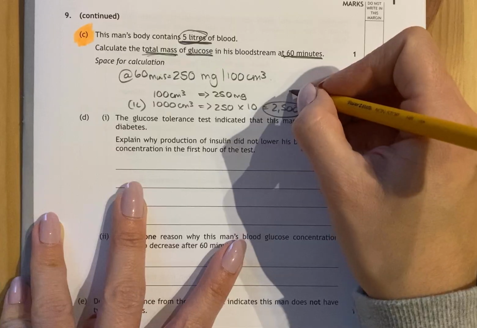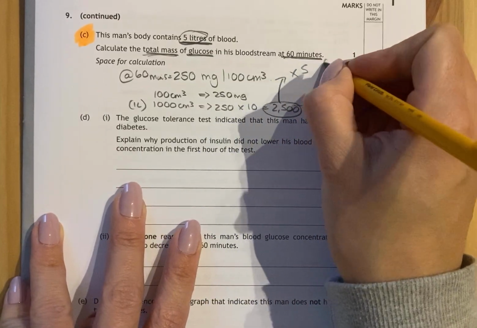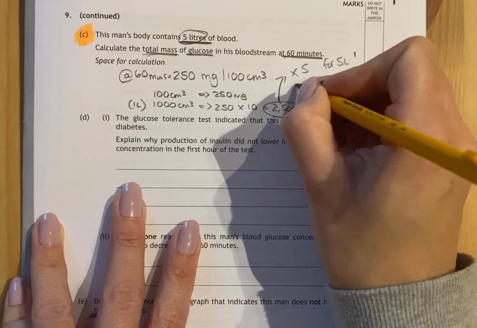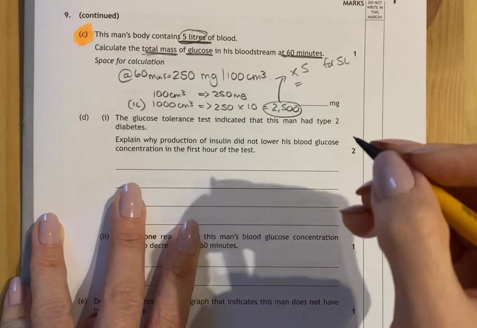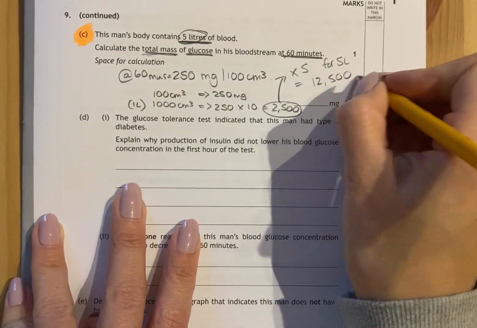To get it into 5 litres, you have to multiply this by 5. So your answer then would be 12,500 milligrams.